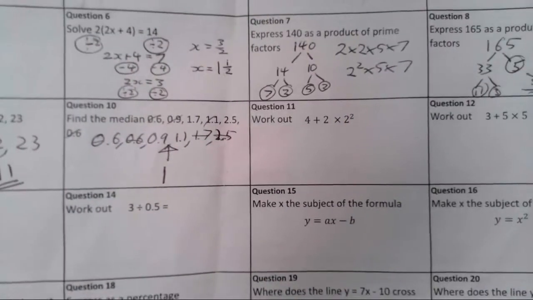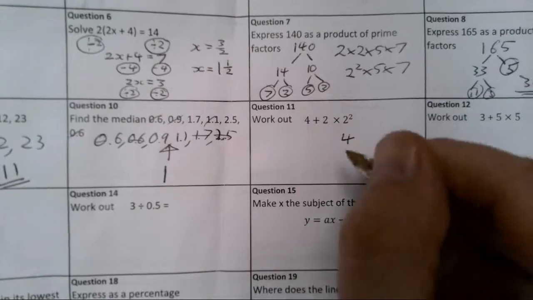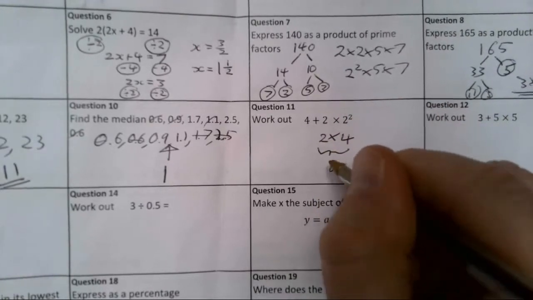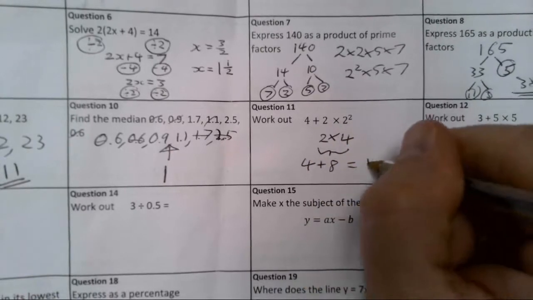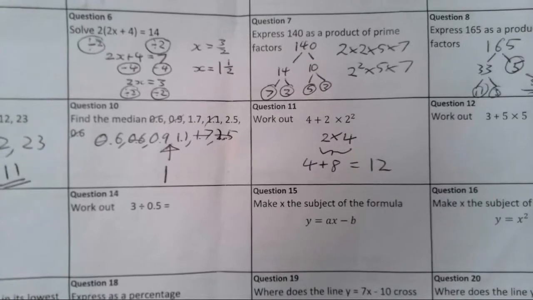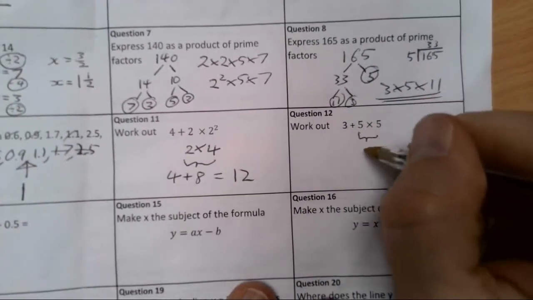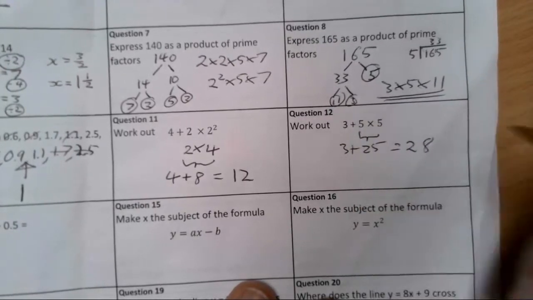Question 11. Bit of BIDMAS. Got to do the squaring first. That's going to be 2 squared, which is 4. Then I'm going to do my multiplications. 2 times 4, which is 8. Then I'm going to do my additions. 4 plus 8 is 12. Bit of BIDMAS again. 5 times 5 is 25. 3 plus 25 is 28.